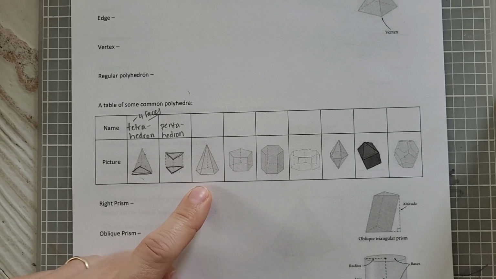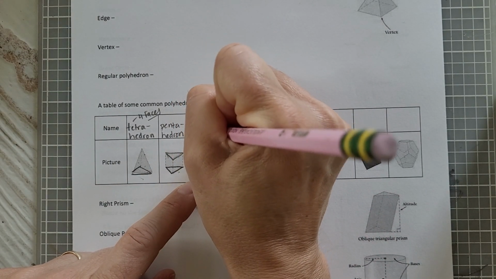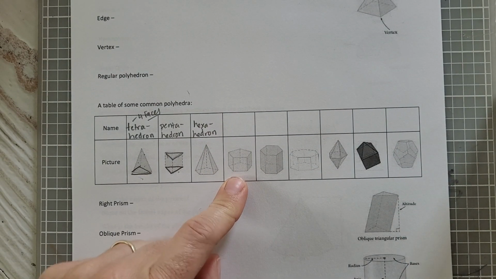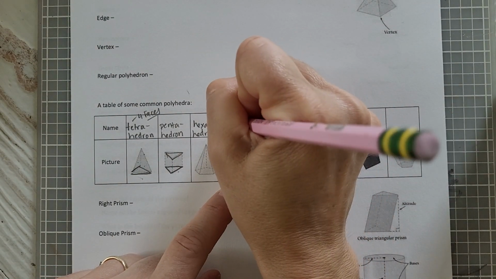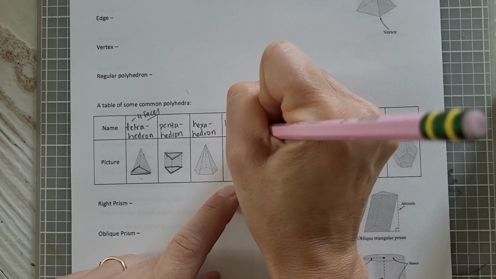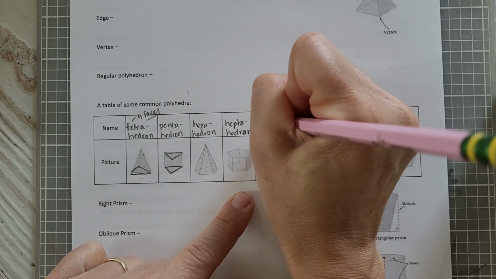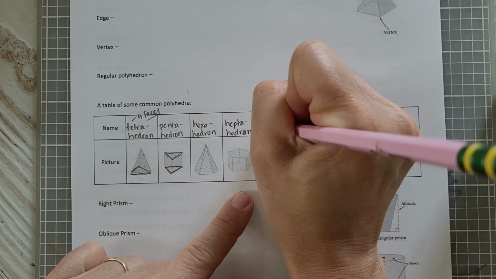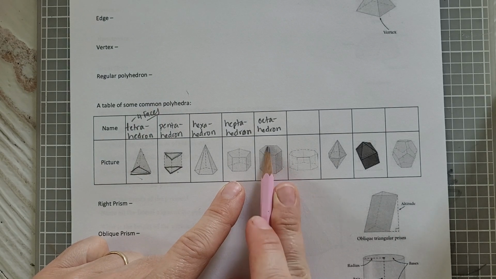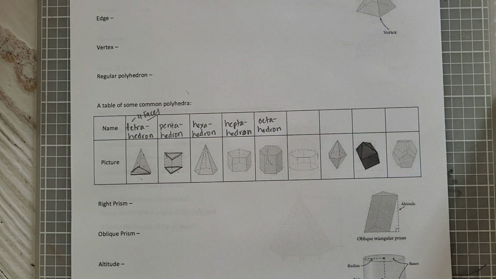Same thing with this one. This is a hexahedron. This one here is a heptahedron, hepta meaning 7. This one is an octahedron. I'm going to show you another octahedron. This one happens to be a hexagonal prism, but here is another example of an octahedron.